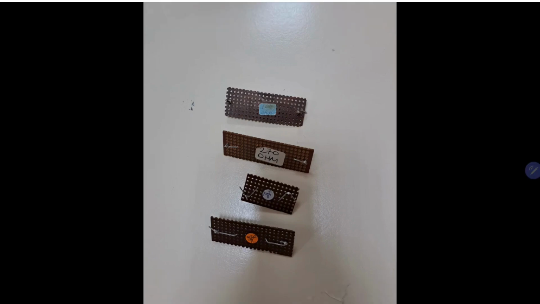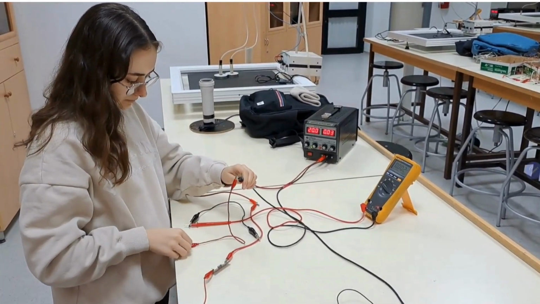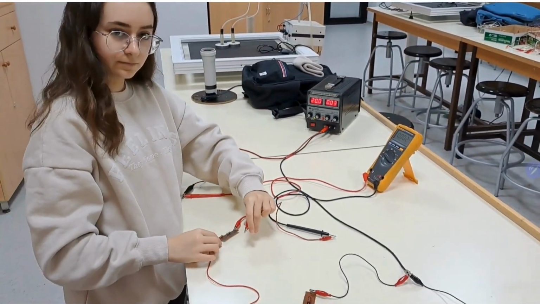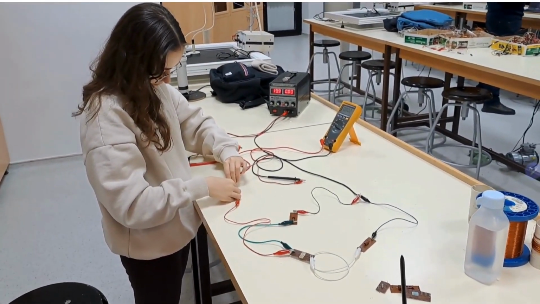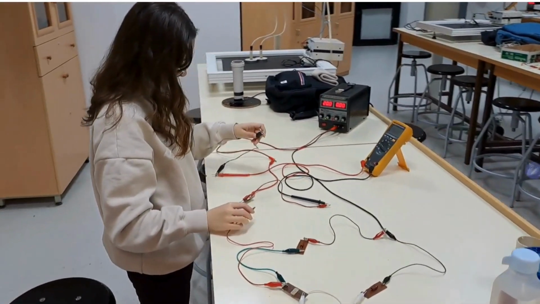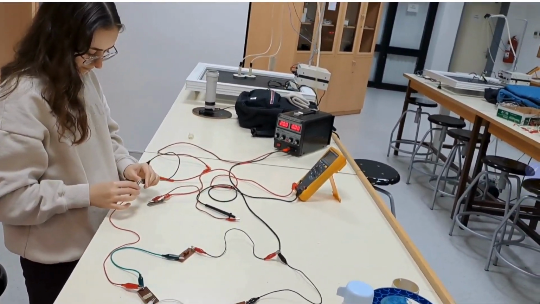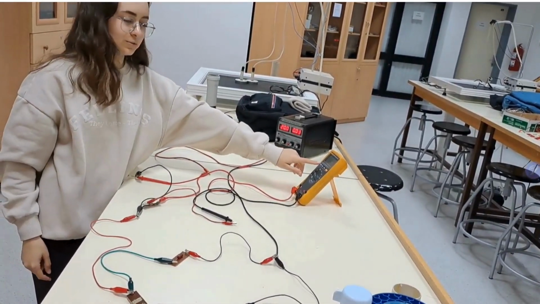in my table. At the end of my experiment, I observed that as the resistance increases, the current decreases and also the power decreases, because in the power formula the degree of the current is stronger than the degree of the resistance.